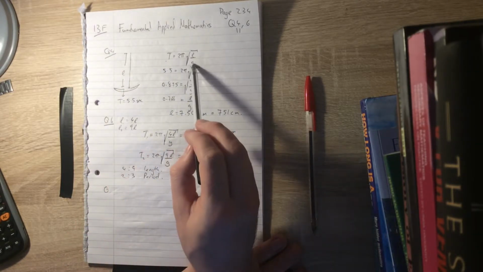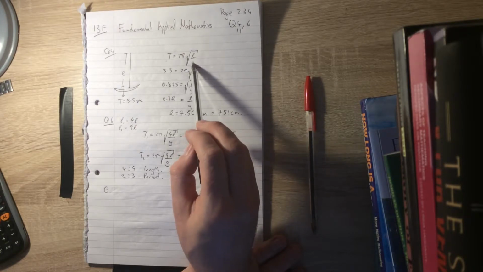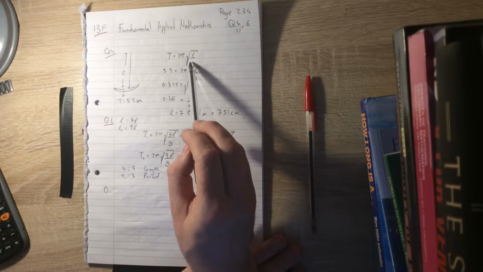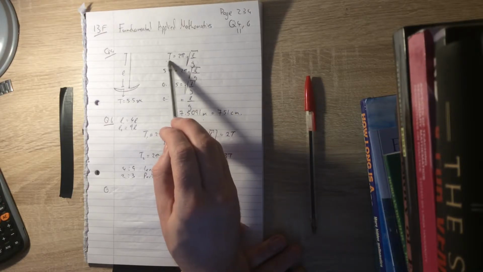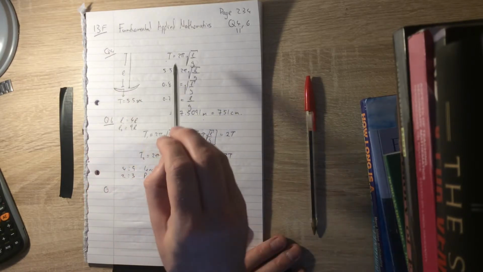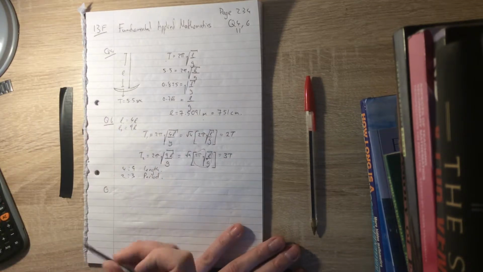That's how they work. So they've picked the length so that the period is 1 second. If you brought it to the moon, the gravitational pull is the only thing that would change. The length would stay the same. So G would be smaller. So you get a smaller number in the bottom of this fraction, which would make my period larger. So it's now going to move slower. It's going to take a longer time to complete one full oscillation.